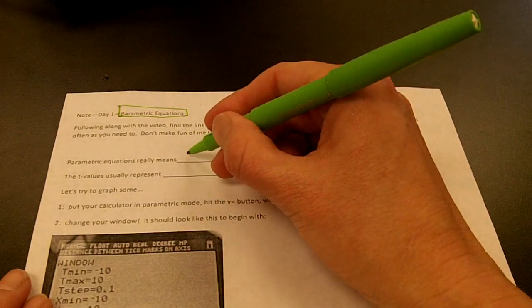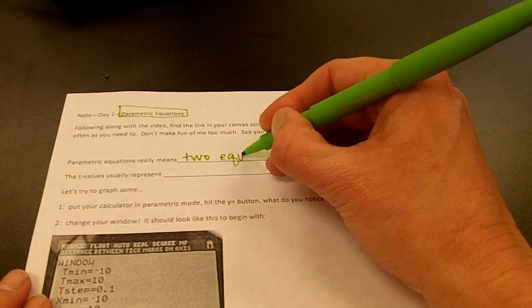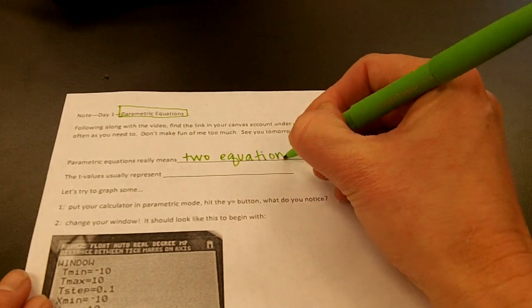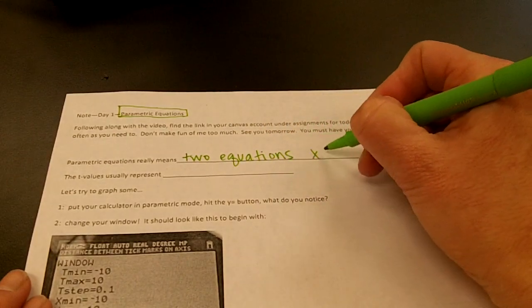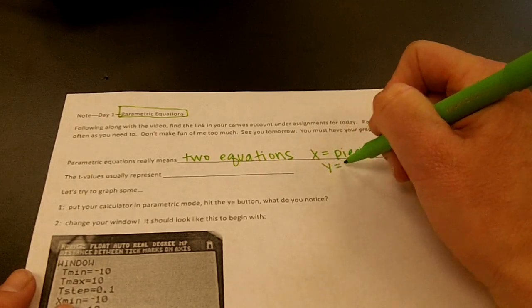Okay, so what a parametric equation really means, it's not really that big of a deal, but it just comes in two equations. There's an x piece, and there is a y piece.